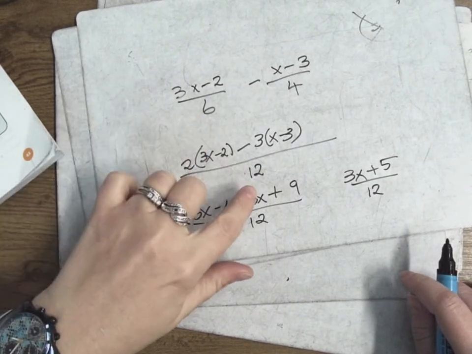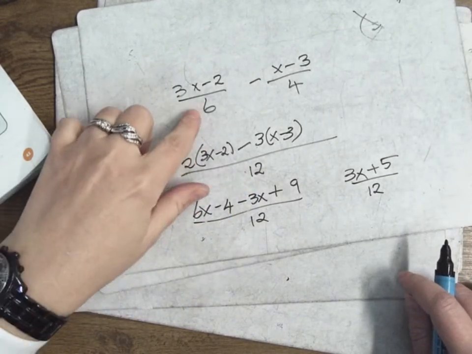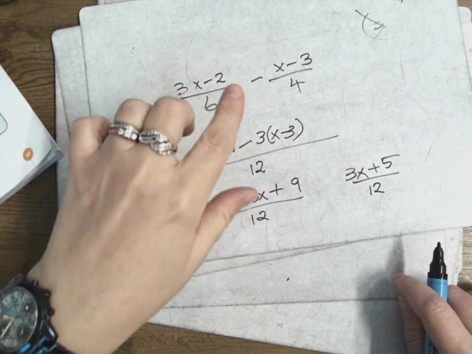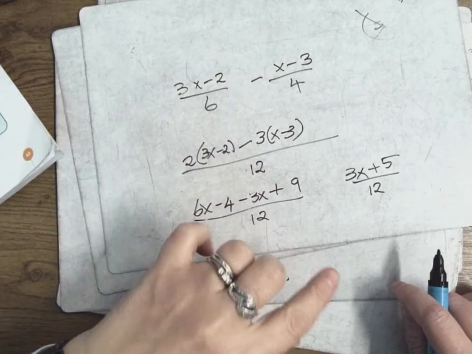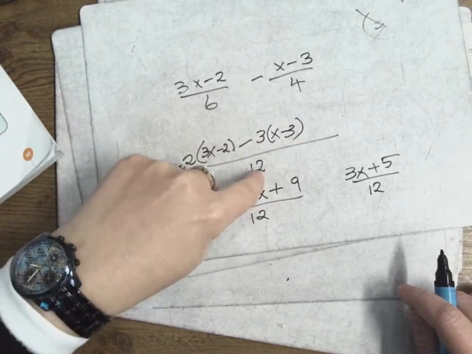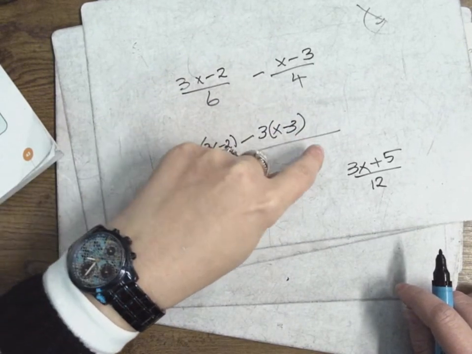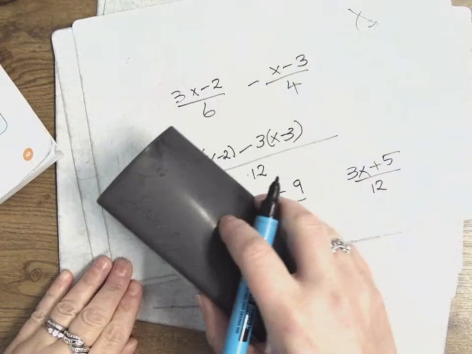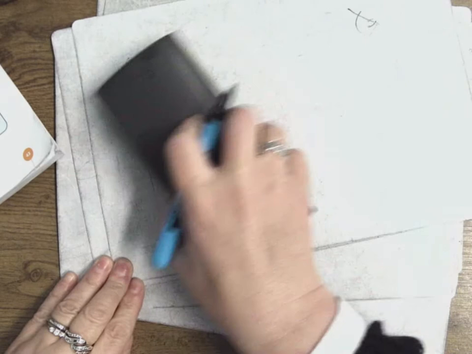You go 6 into 12 goes twice, so that's the common denominator that makes those 2 and 3 appear. So you go 6 into 12 goes twice, 2 multiplied by that. 4 into 12 goes 3 times, 3 multiplied by that. Okay? Right. I think we'll do another one of those, will we, just to be sure?